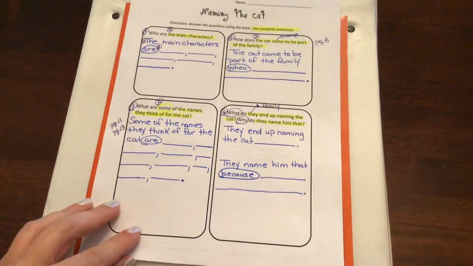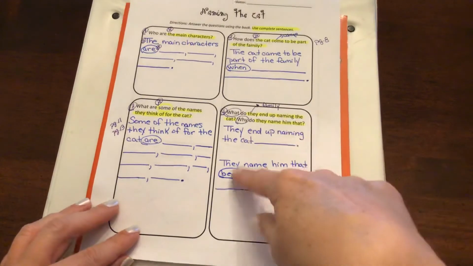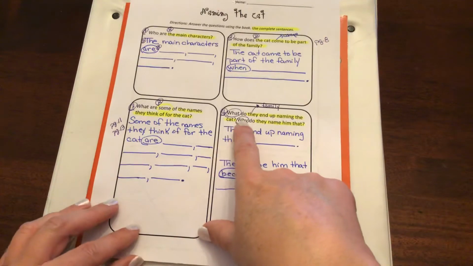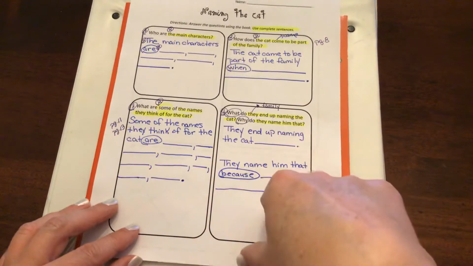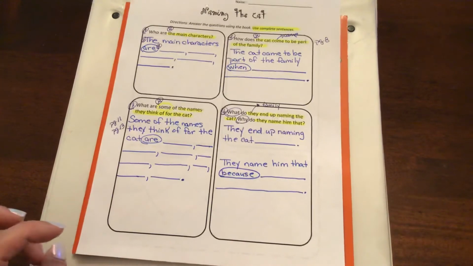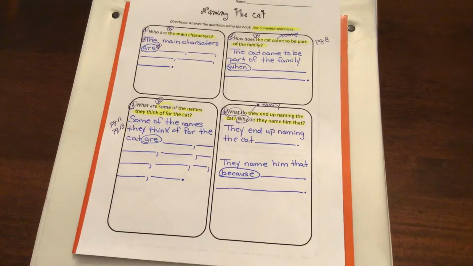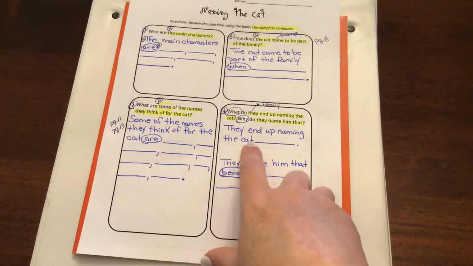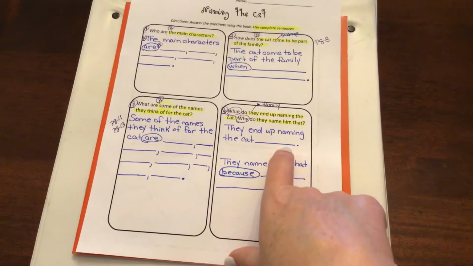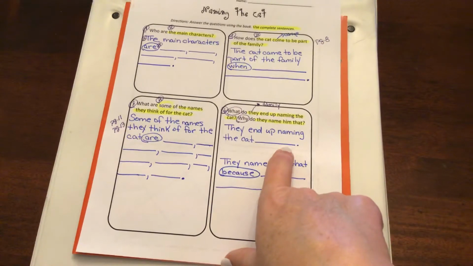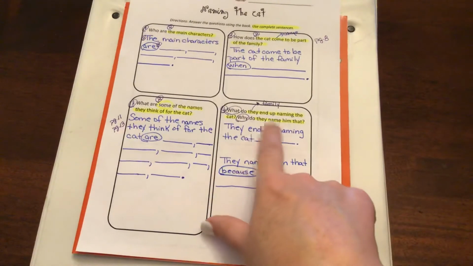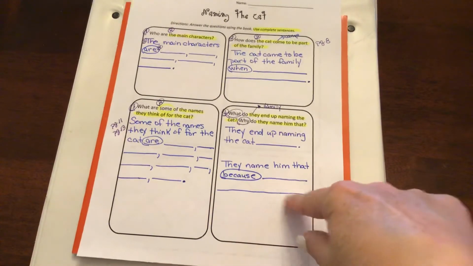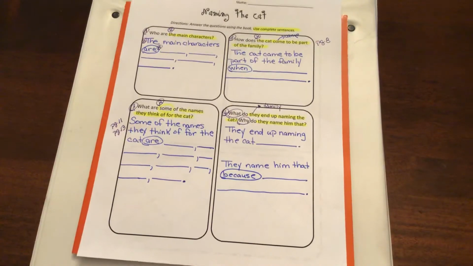And question number 4, we're going to find out today if we can answer question number 4. What do they end up naming the cat? Why do they name him that? So we had our sentences started yesterday. We went ahead and worked ahead a little bit yesterday. So the first part of this question, they end up naming the cat blank. We'll see today if we can come up with his name, if the family decided on a name. And the second part of our question, they name him that because. We'll see if we can come up with that information as well.